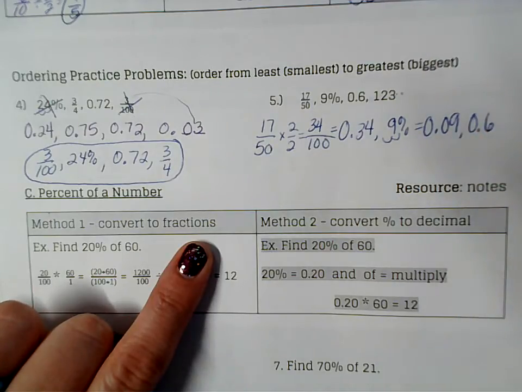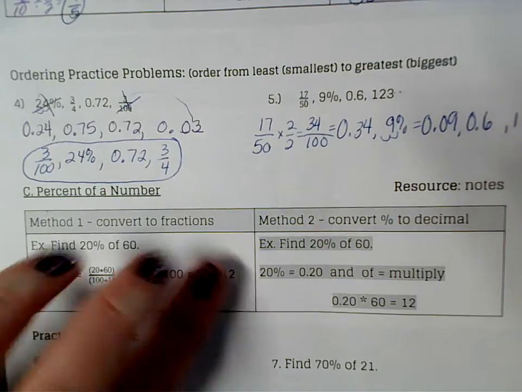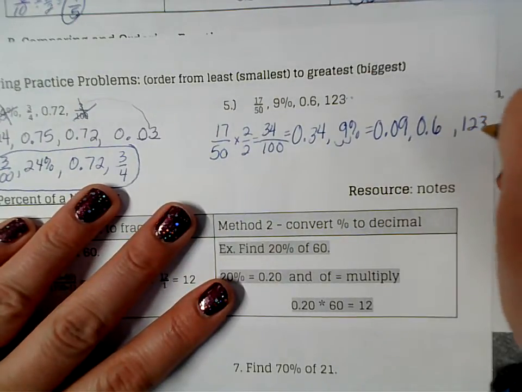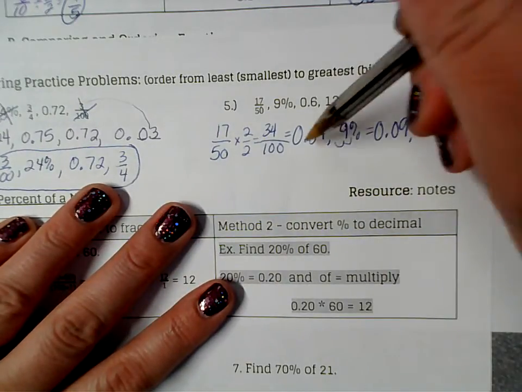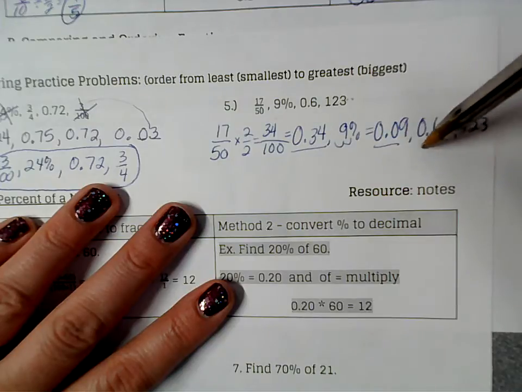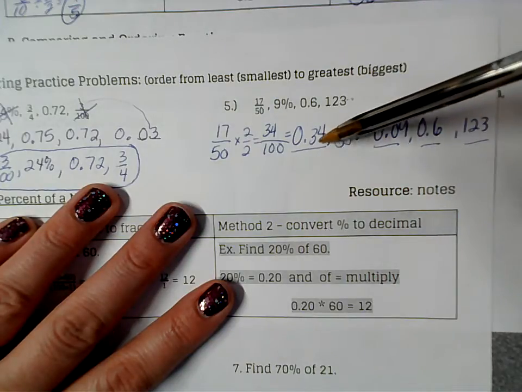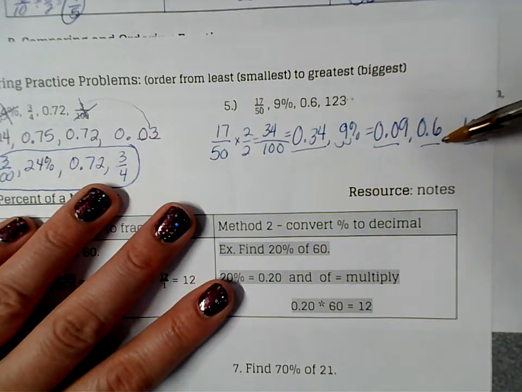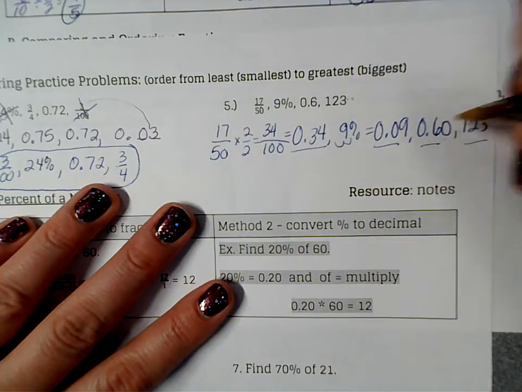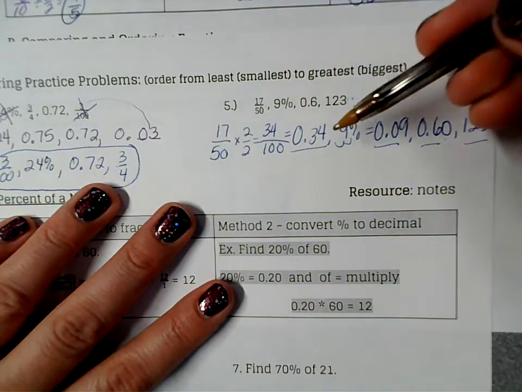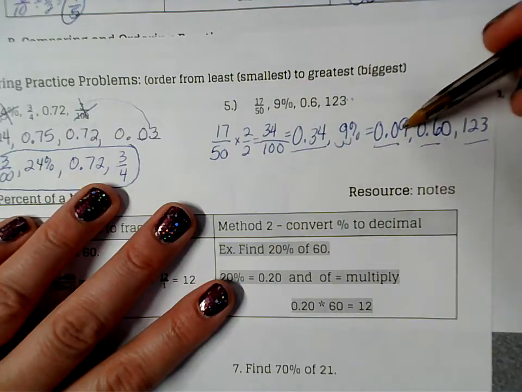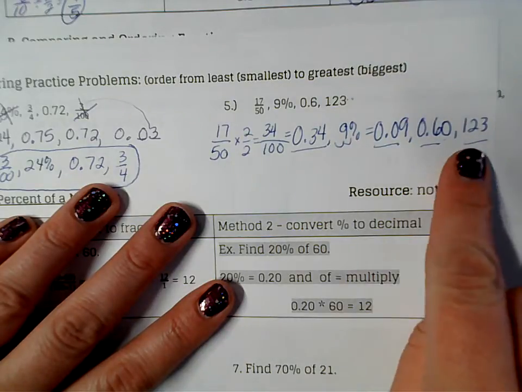6/10 is already a decimal. And then 123 is a whole number. All right, so now I have this decimal here. This one, and this one. This is 2 digits long, 2 digits long. Ooh, this one's only 1, so I have to add a 0. And this is a whole number. So which one's my smallest? 34 hundredths, 9 hundredths, or 60 hundredths? That one's obviously the biggest.